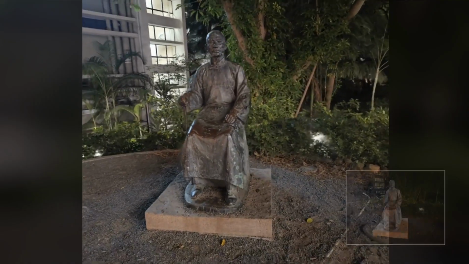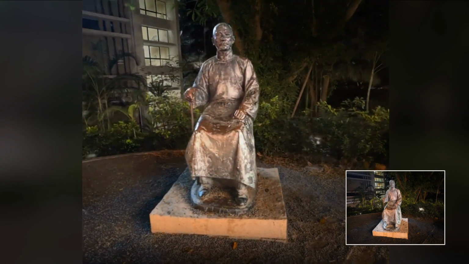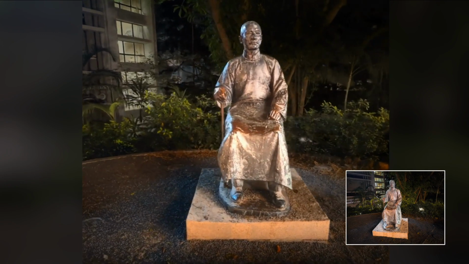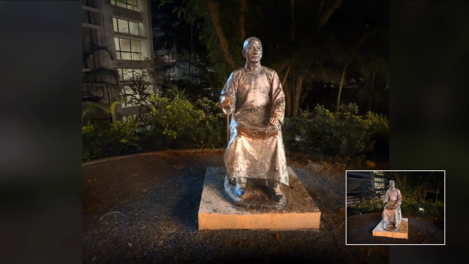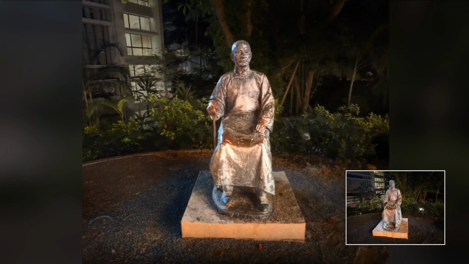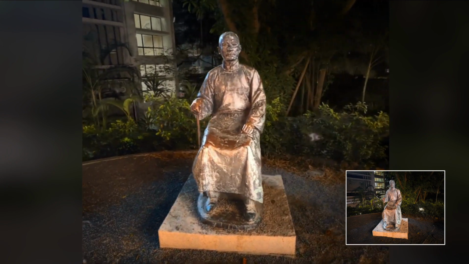Here's another case. As a practice for nighttime photography, it is usually necessary to adjust the brightness of the foreground and background. Our method can achieve this on this 3D scene. After editing, we can see the prominence of the foreground subject is enhanced.